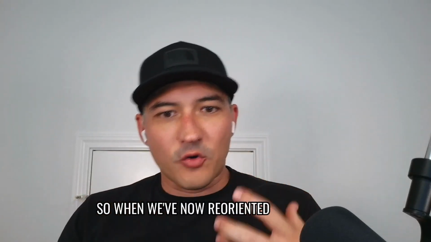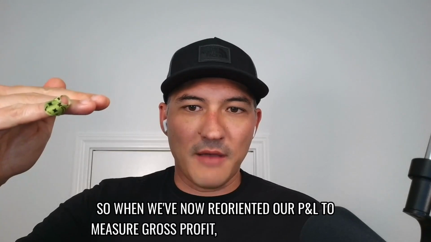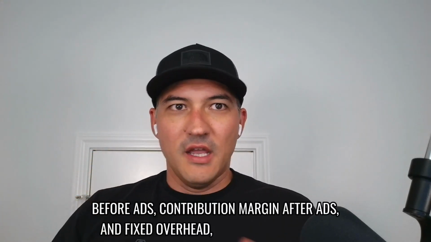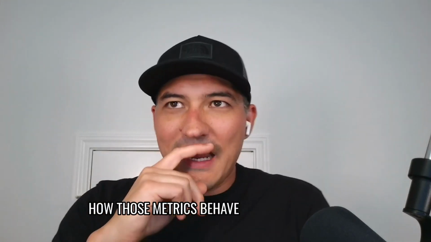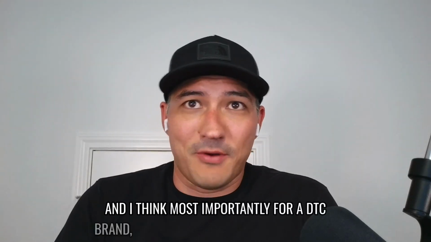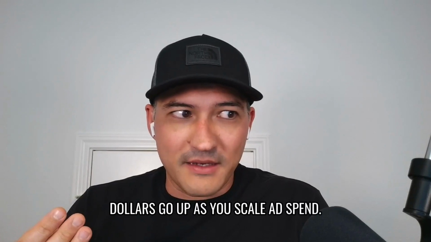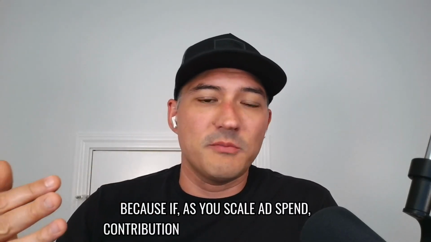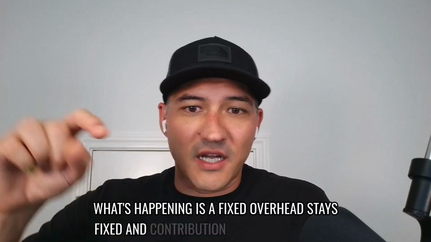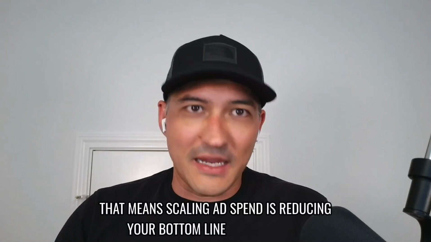So when we've now reoriented our P&L to measure gross profit, contribution margin before ads, contribution margin after ads, and fixed overhead, we can look and see how those metrics behave as we scale sales volume up and down. And I think most importantly for a D2C brand, you can see if contribution margin dollars go up as you scale ad spend. Because if as you scale ad spend, contribution margin dollars go down, what's happening is, if fixed overhead stays fixed and contribution margin dollars go down, that means scaling ad spend is reducing your bottom line profitability.